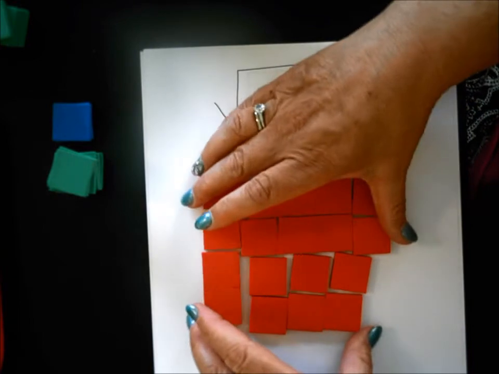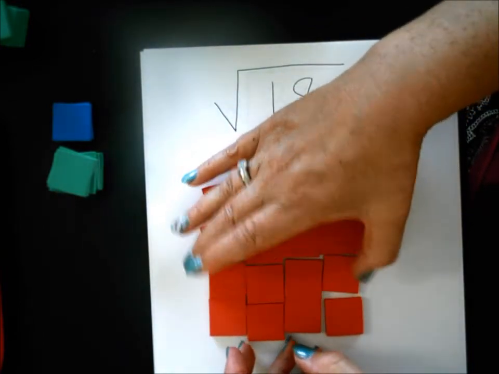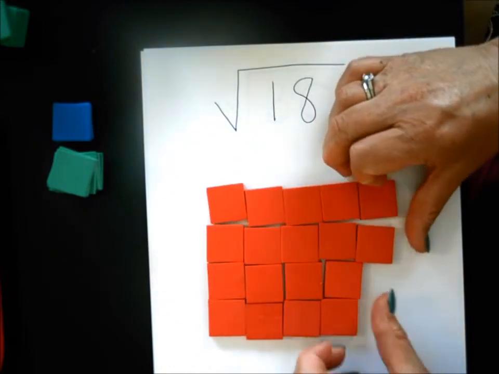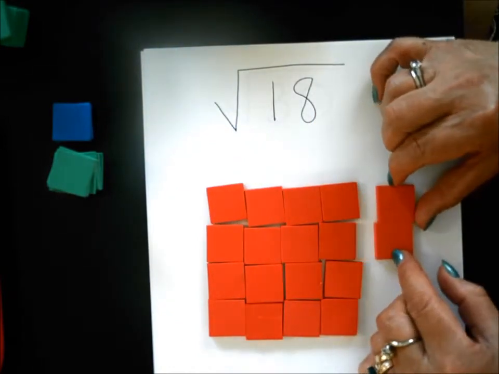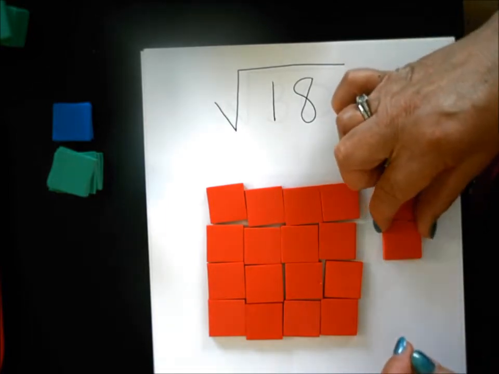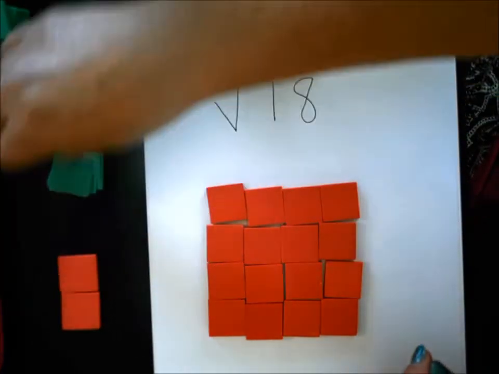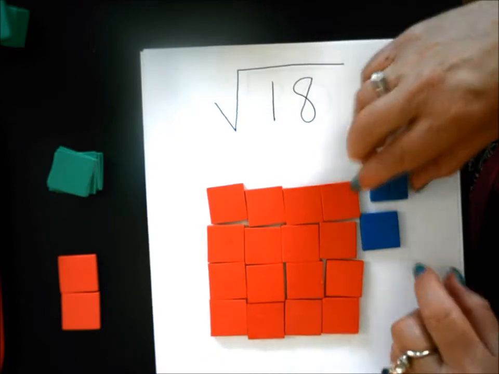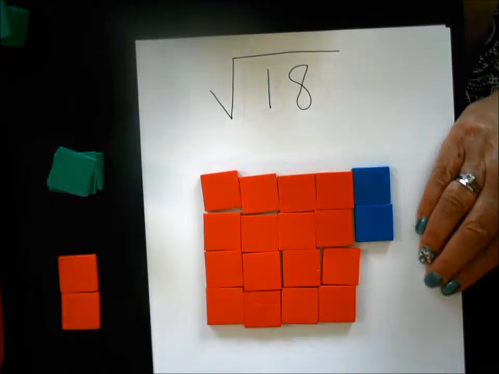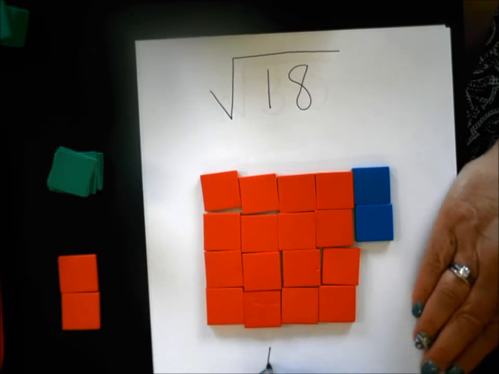And what I'm going to do is make a square, the biggest square I can. Well, the biggest square here is a 4 by 4 square, or 16 tiles. So I'm going to take my extra tiles and remove them, and replace them with a different color. So I know that the square root of 18 is about 4.